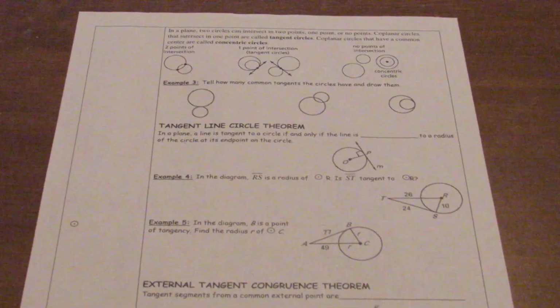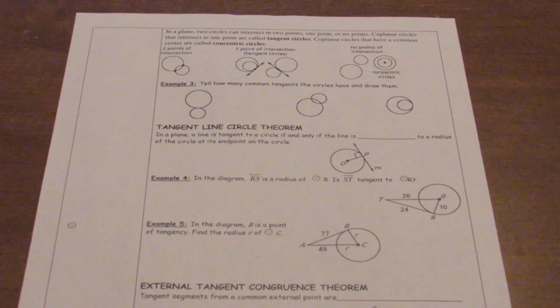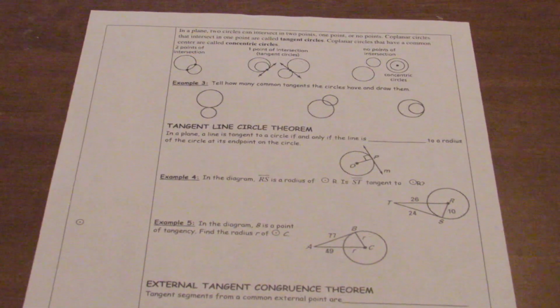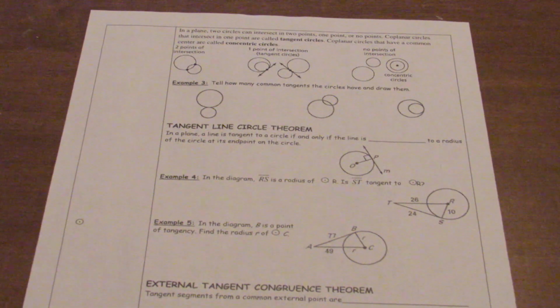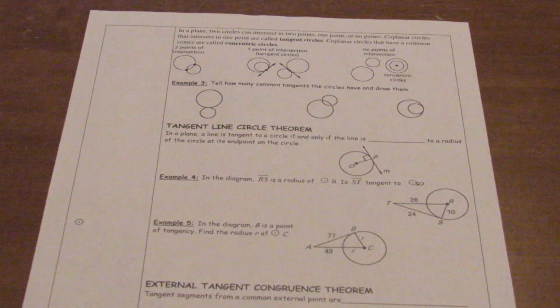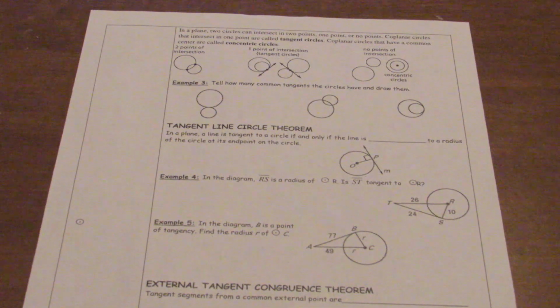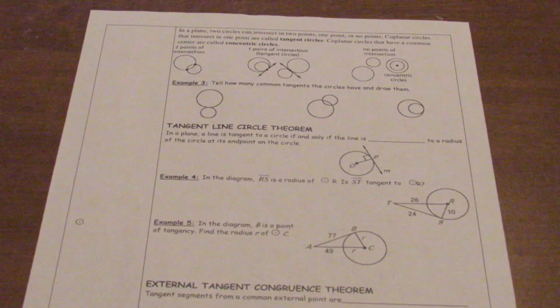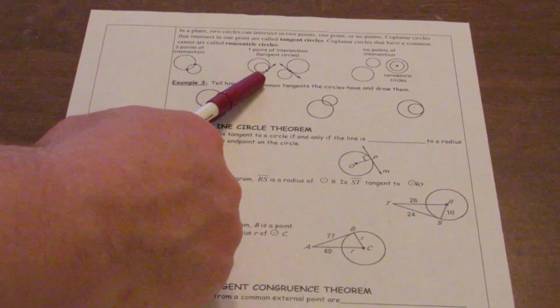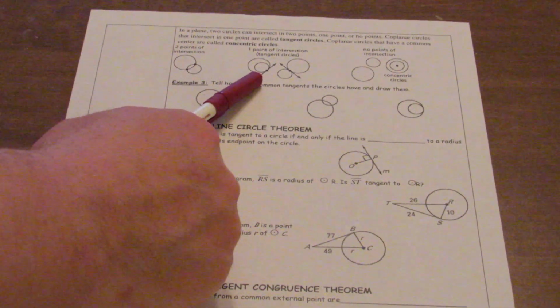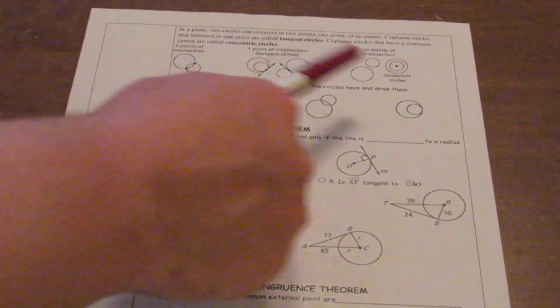Okay. Now the top here, it talks about points of tangency and tangent lines. So circles that touch, right? So you have the circles here overlap. The circles here touch at one point. Okay, so those are tangent circles, right?